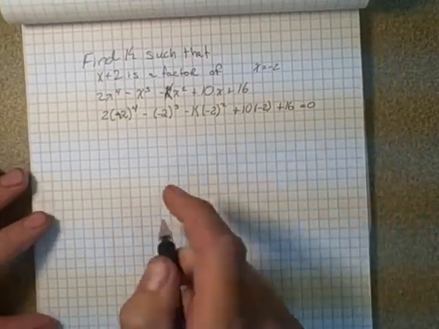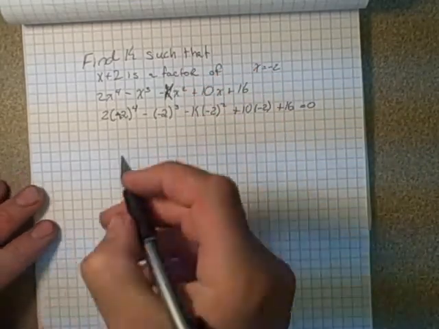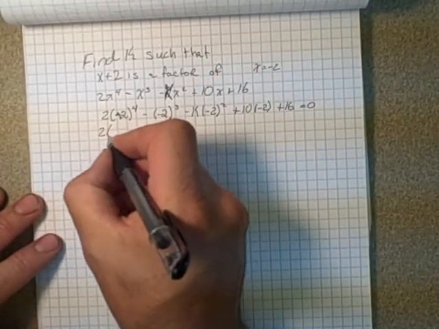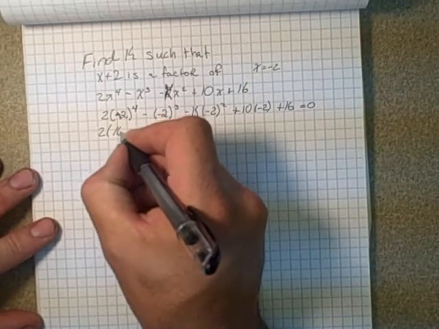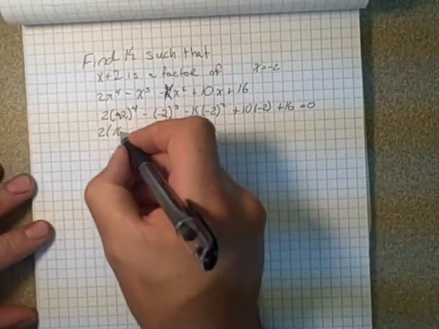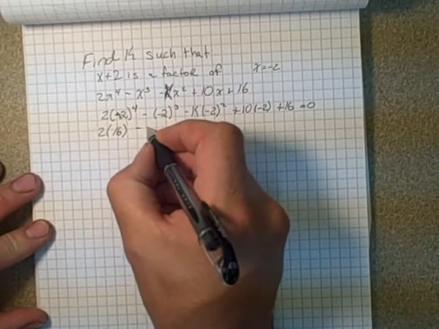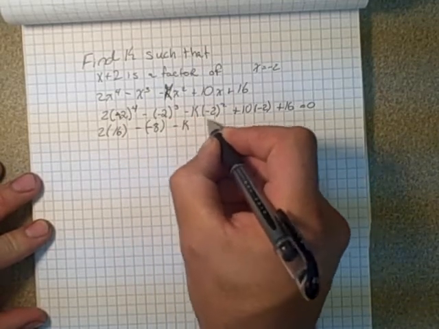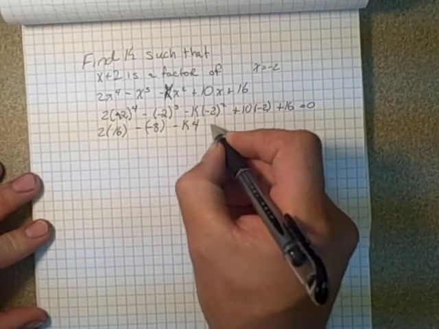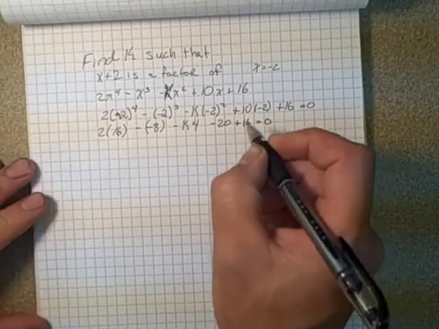So we're using the same theorem. There's our k value. Okay, so let's work this out. -2 times -2 times -2 times -2 is 16, so 2 times 16, and minus a negative 8, minus k times 4, minus 20, plus 16 is equal to 0.